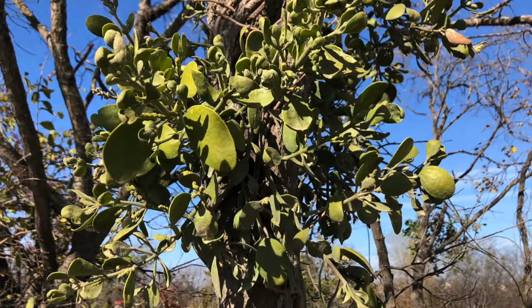If you've got mistletoe, you want to just remove the branch completely where your tree is infected, about a foot up from where it's attached. That's what you want to do. Just cut it off completely. It's not something that's going to kill your tree completely overnight, but it will cause damage, severe damage long term. It will shorten the lifespan of your tree if you've got it. So you definitely want to do something about it.